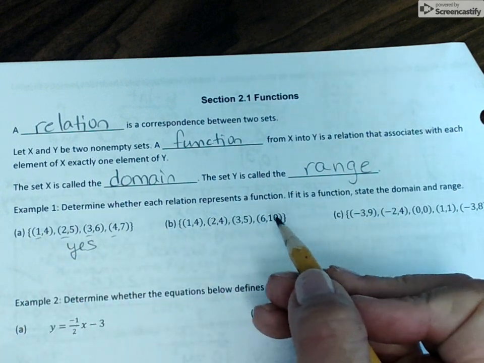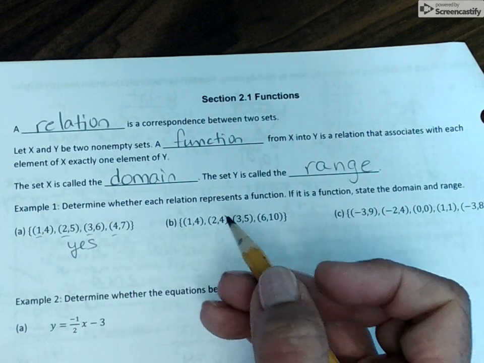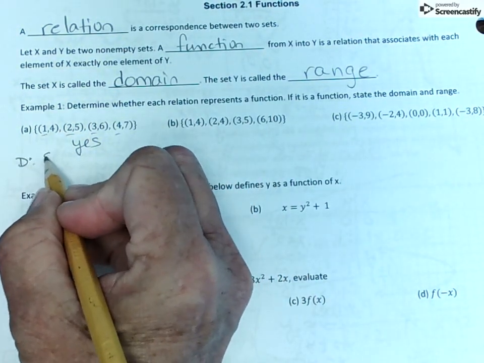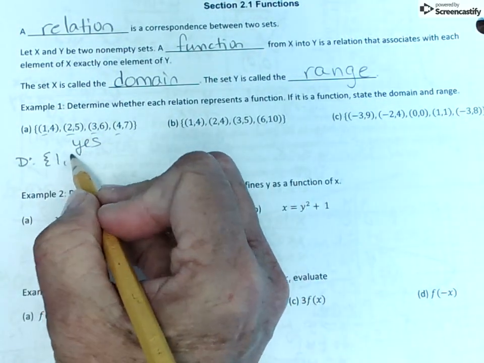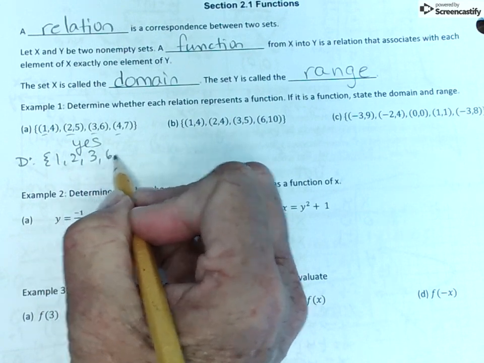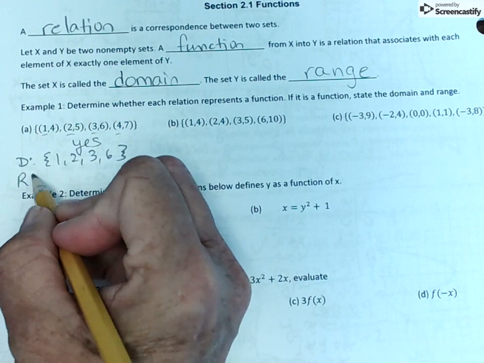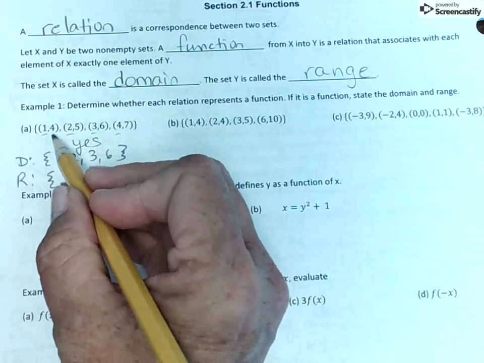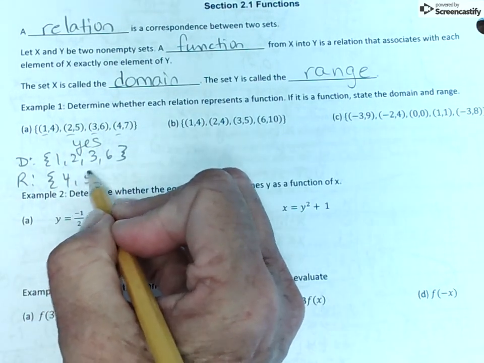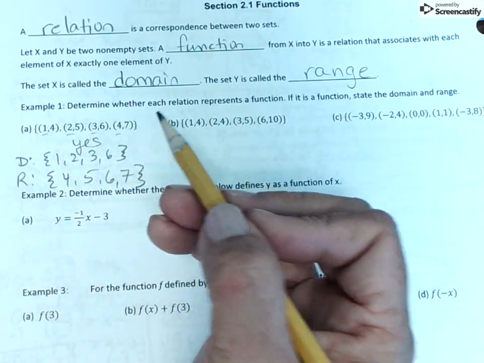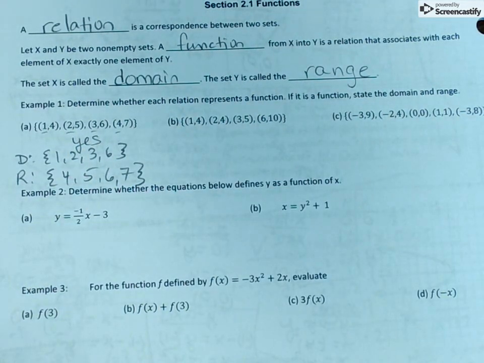So when we've got a list of points, the way we list our domain is as a set. So we've got the domain is the set of 1, 2, 3, and 6. All the x values. Our range is the set of all the y's. So 4, 5, 6, and 7. So everything is listed. If something were to occur twice, we only list the unique elements.